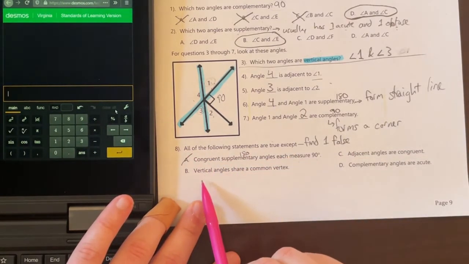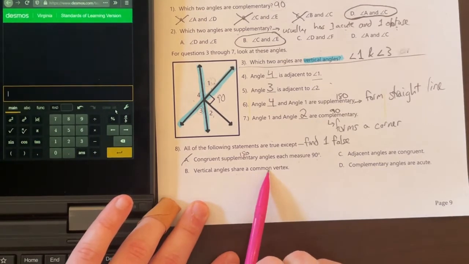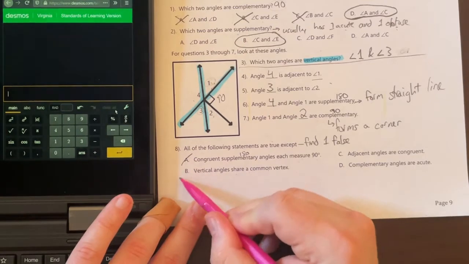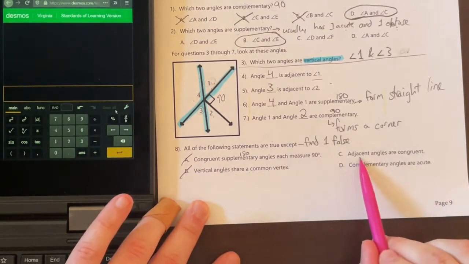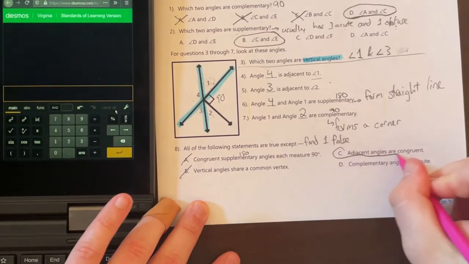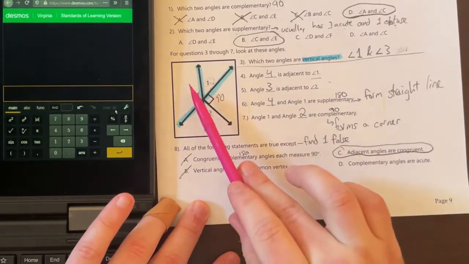For choice B, it says vertical angles share a common vertex. Well, we said that before. Vertical angles are congruent. They are formed when two lines intersect. They share a common vertex. So this is true. For C, it says adjacent angles are congruent. This is false, which is what we are looking for. I can actually prove it in this picture.